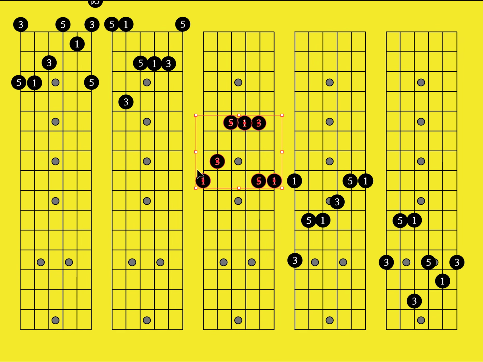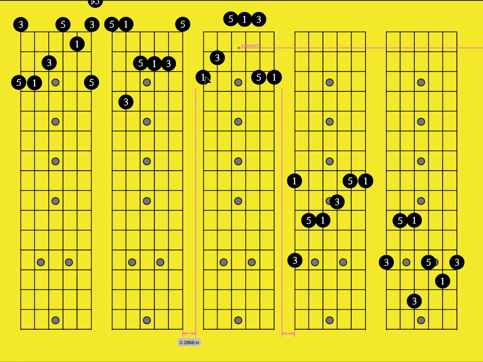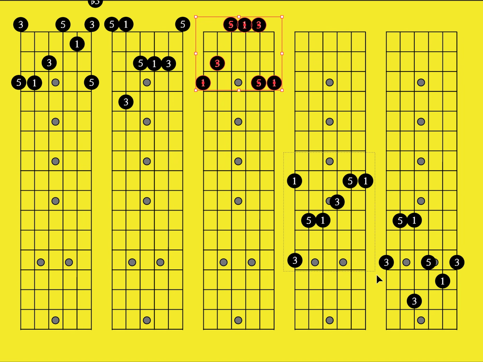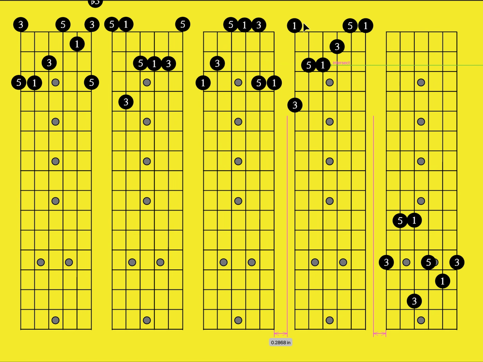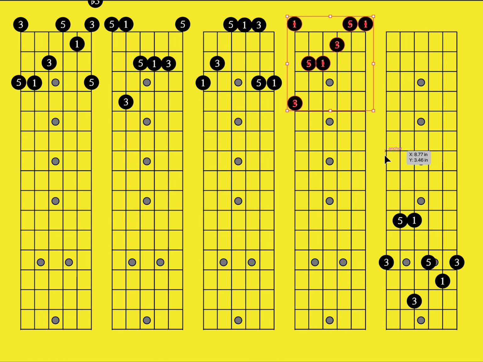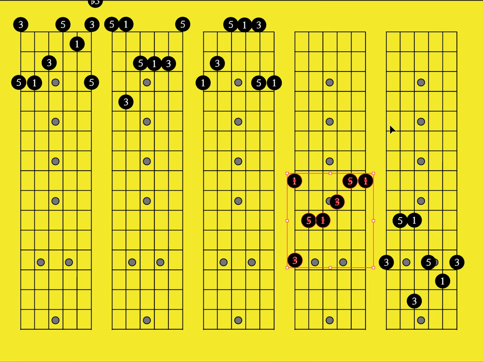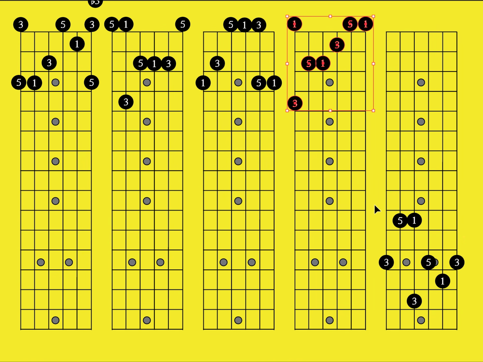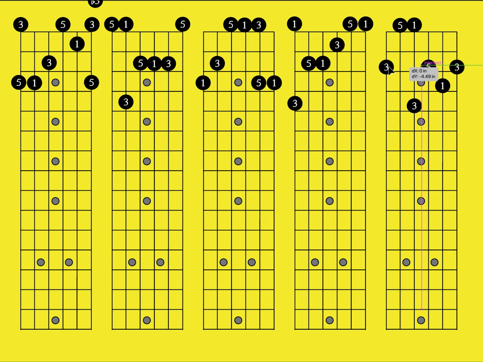And then we'll take the G here, and we will take the E, and once again the D. Oops, sorry about that. Bring these up here.